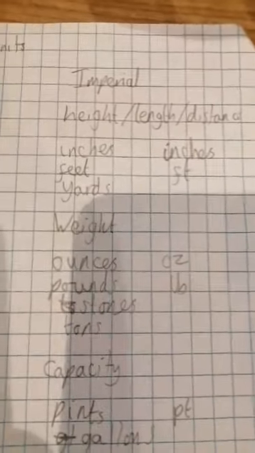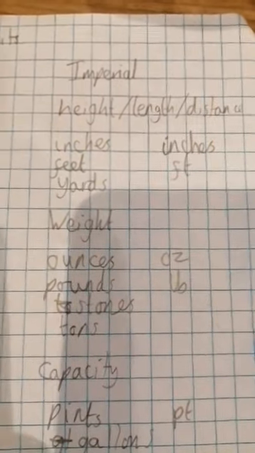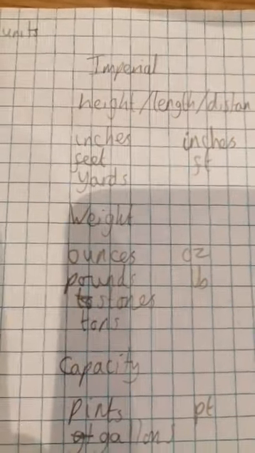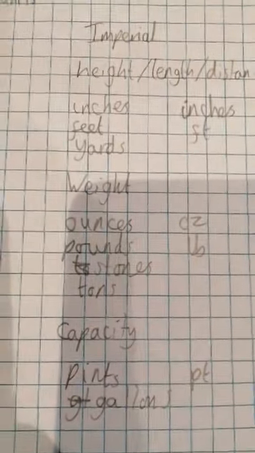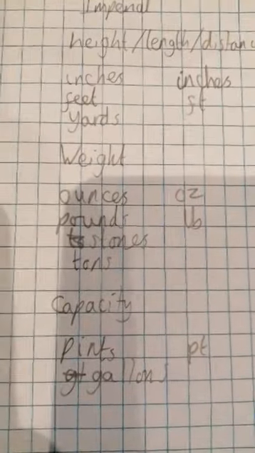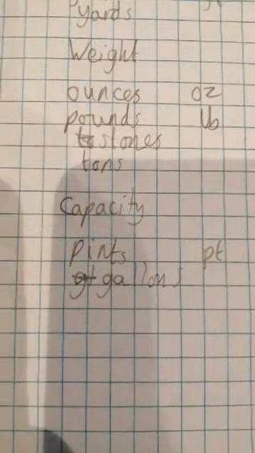And the imperial, which usually people in the past used to use all the time in this country, but now less so, but we do use them, just nowhere near as much as we used to in Britain. So the height, length and distance, we've got inches. We can write just inches for those. Feet, FT for feet. There's also yards. Weight, we've got ounces, OZ, pounds is LB. Then we've got stones and tons. And capacity, we have pints, PT, and gallons for liquid.